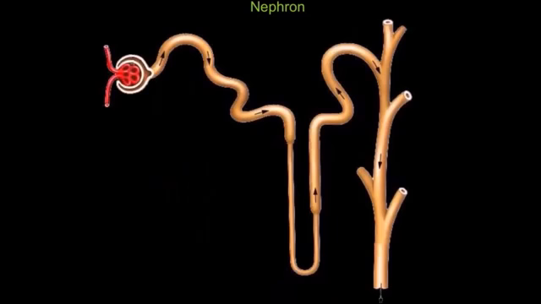Next, we'll identify the parts of the nephron. The first part of the nephron is this C-shaped structure called Bowman's capsule. The glomerulus plus Bowman's capsule together form the renal corpuscle.